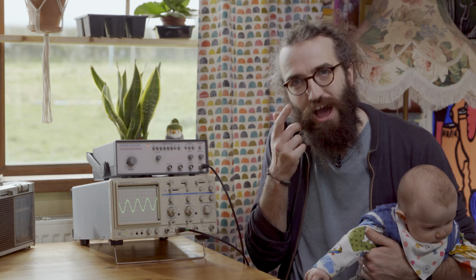Okay, but what's this got to do with light? Well, light is a wave as well. Light is an electromagnetic wave. So if our ears are able to perceive the difference in the frequency of different sound waves, well, our eyes are able to perceive the difference of the frequency of different light waves.